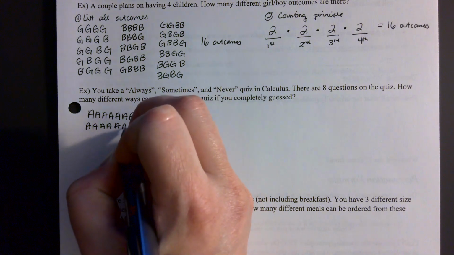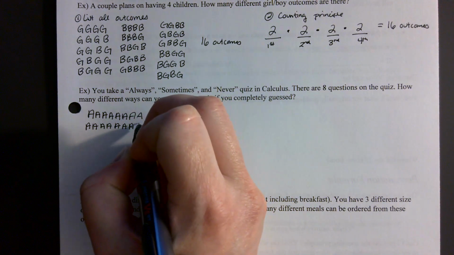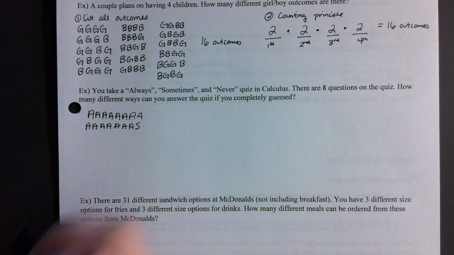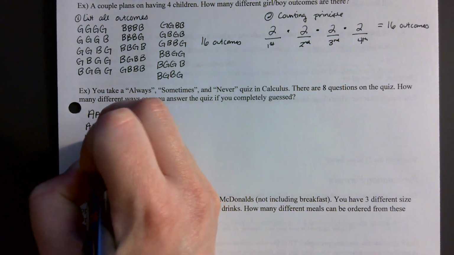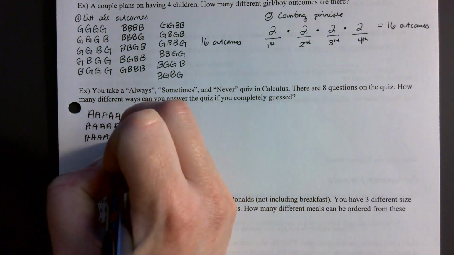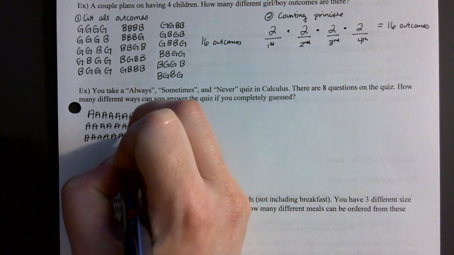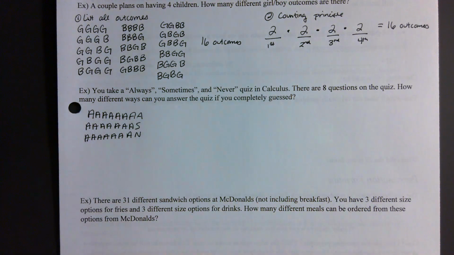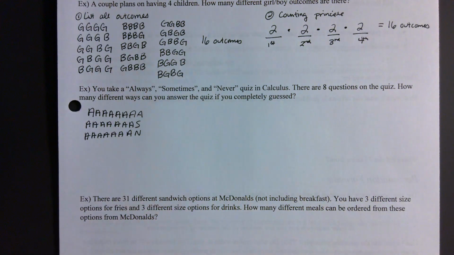Or for the first 7 questions, I could have guessed always, and the last one I could have guessed sometimes. Or for the first 7 questions, I could have guessed always, 1, 2, 3, 4, 5, 6, and then guessed a never. This is going to take us forever to figure out all the different outcomes and all the different possibilities. So, using that multiplication or the counting principle, the fundamental principle of counting, either one, would be a lot easier, because I have 8 questions.